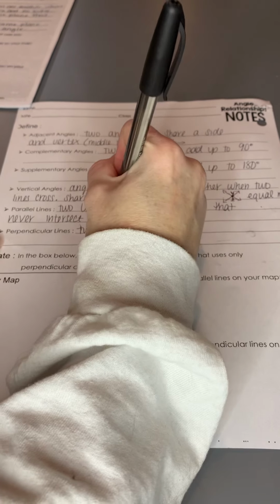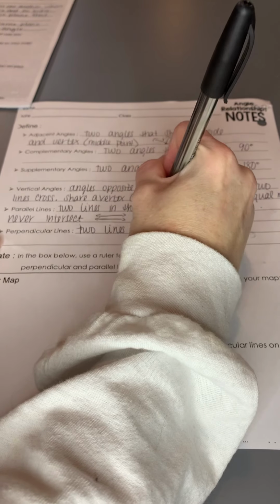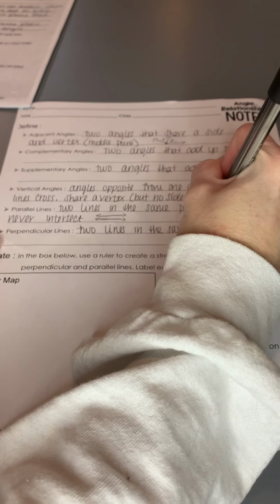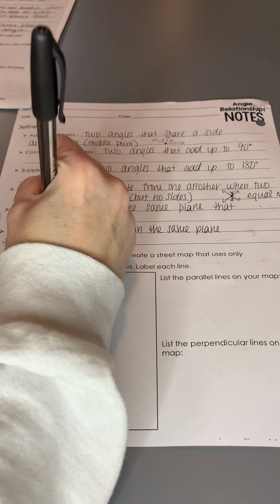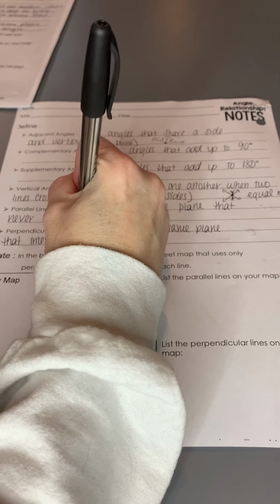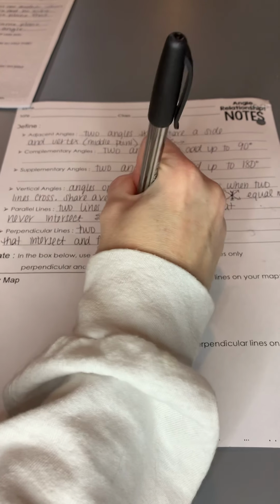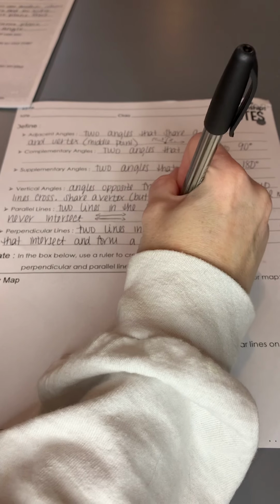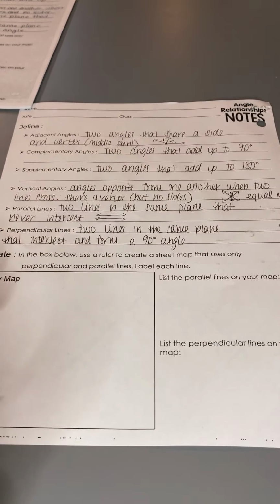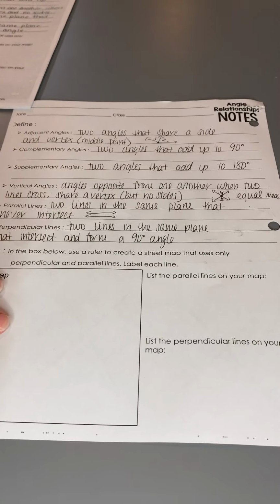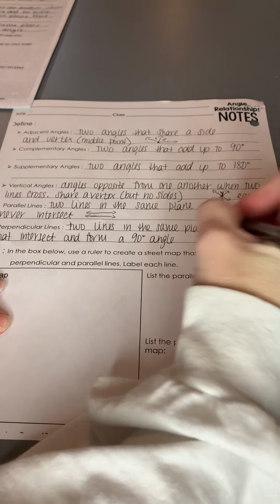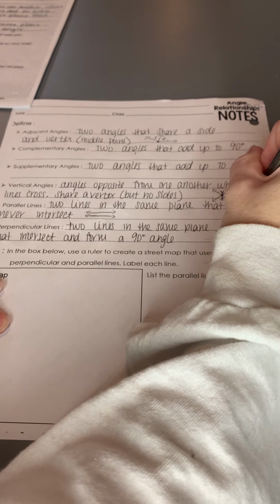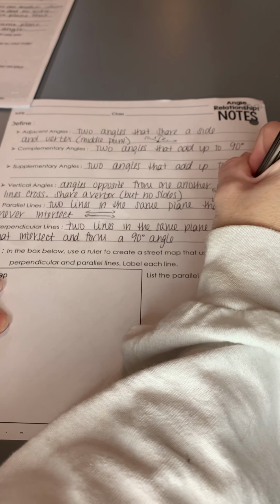Perpendicular lines. Two lines in the same plane that intersect and form a 90-degree angle. So they specifically cross and form a 90-degree angle. So, make sure you can see it. Draw a little example. So if we have this line intersecting with this line, they form 90-degree angles all around.